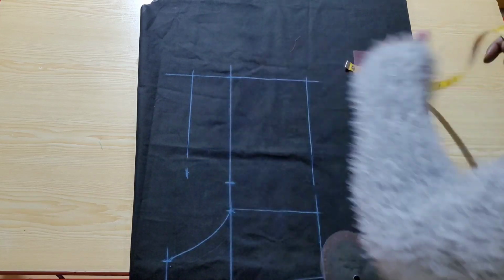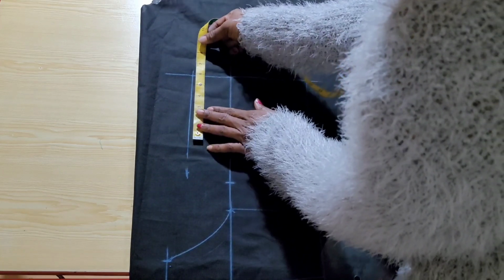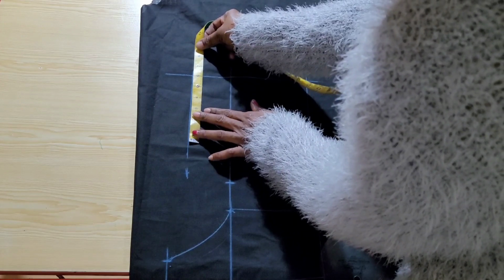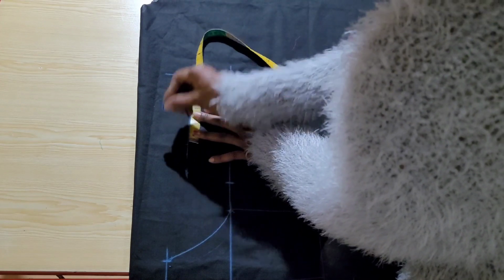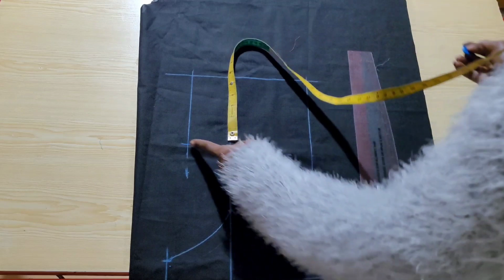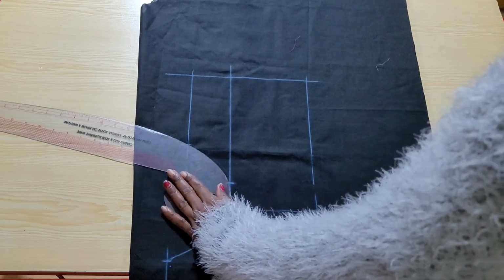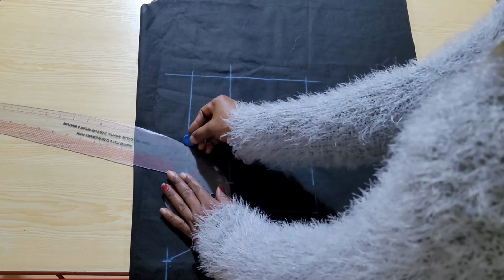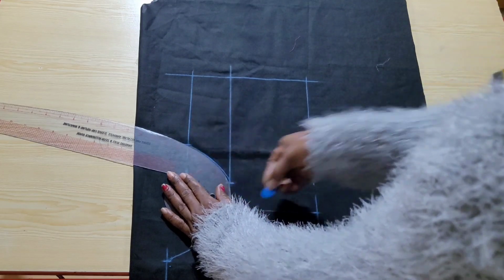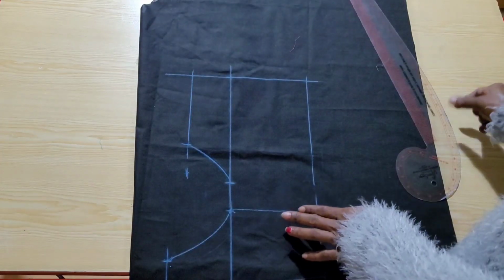I'll square out that point and this line becomes my back chest level. On this line, I'm going to place half of my back armpit to armpit measurement. My back armpit to armpit measurement is 14 inches, so I minus 2 inches from it, giving me 12 inches, and half of 12 inches is what I marked.